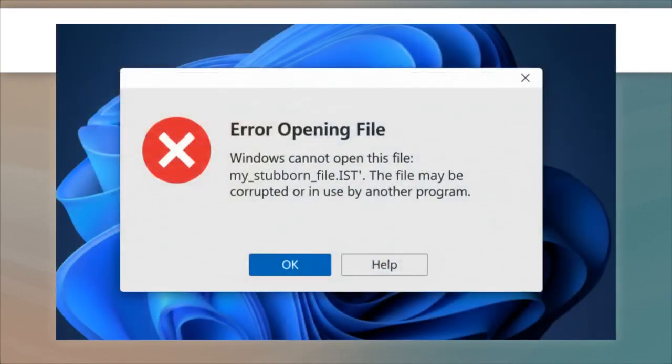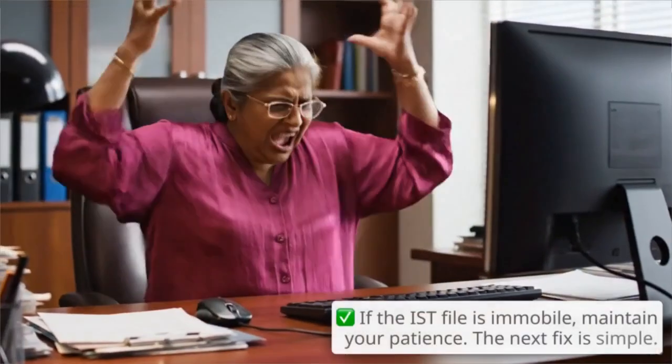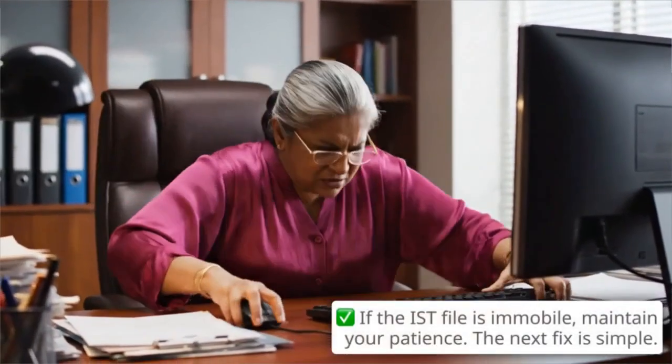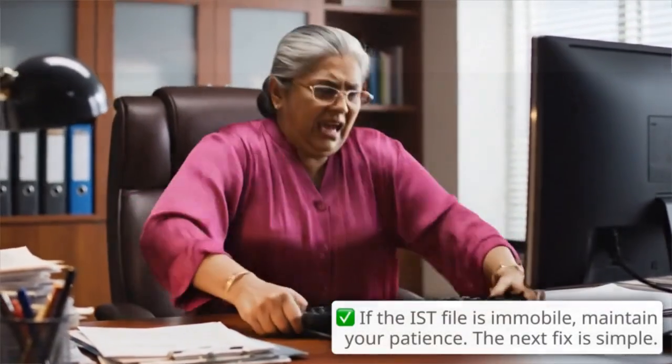Why is the file failing? It's not random. Here are the most common technical factors preventing your IST file from opening correctly.